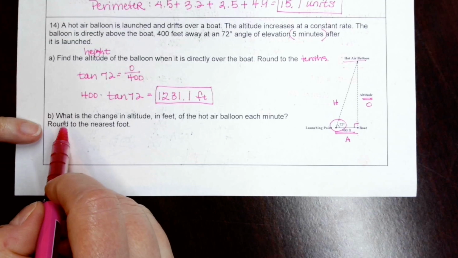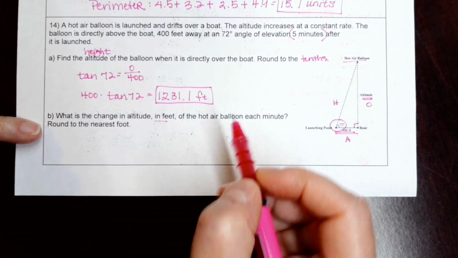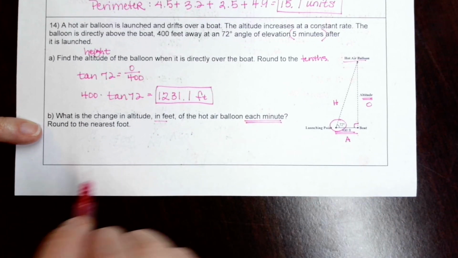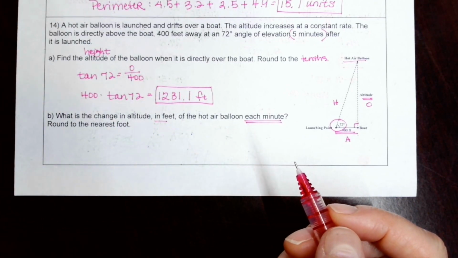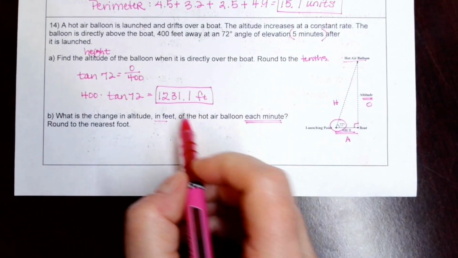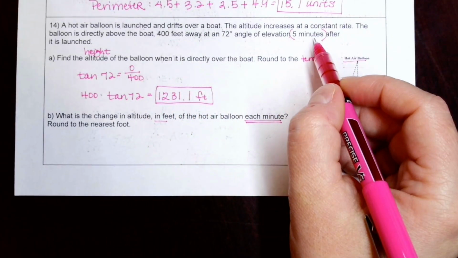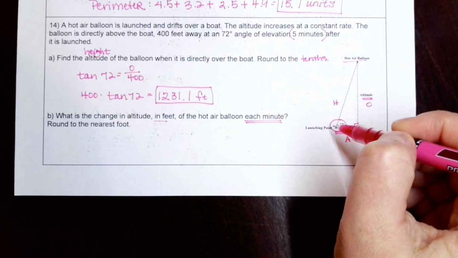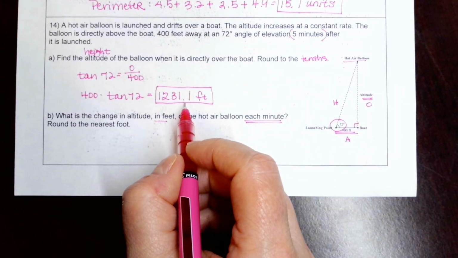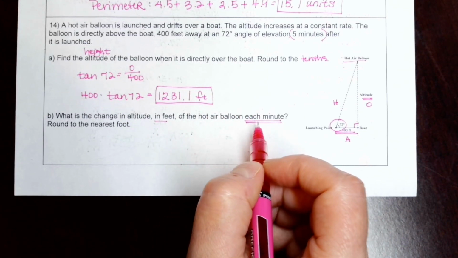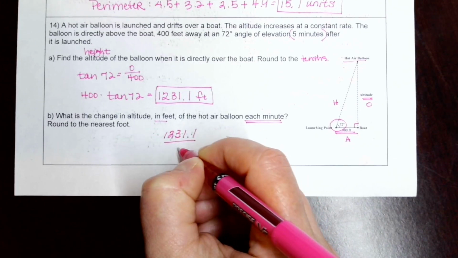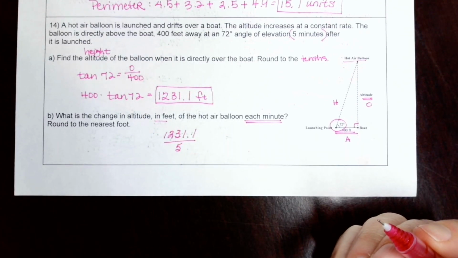Now, it wants to know what is the change in altitude, in feet, of the hot air balloon for each minute. Okay, well, anytime you see each or something like that, that usually indicates a division. So if we go back up here, we're noticing that this change, this elevation happened over 5 minutes. My balloon started at some other distance and it's been rising, rising, rising. This happened after 5 minutes. So if I want to know each minute, then I'm going to take my total and I simply divide by the amount of time it took me to get there.